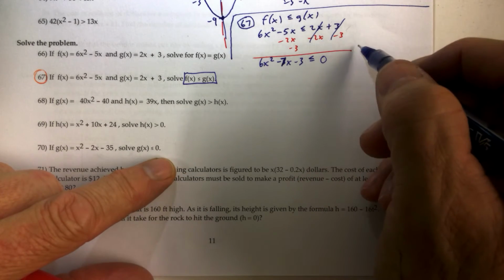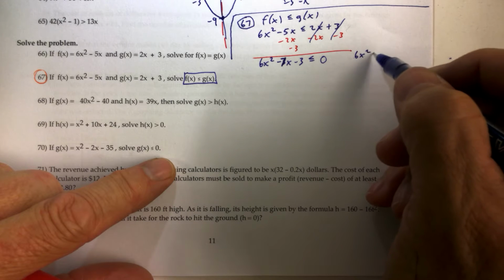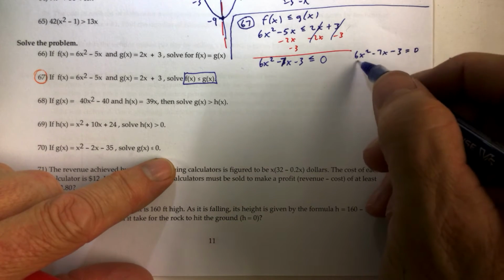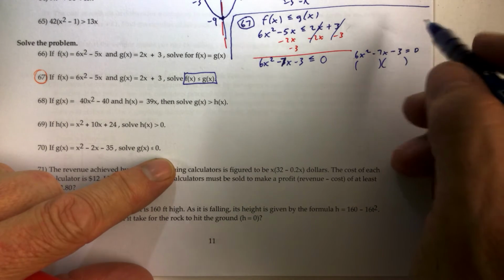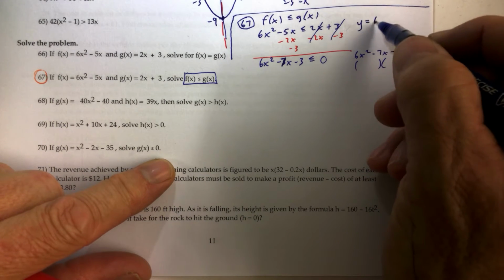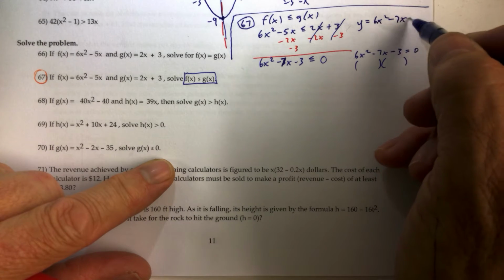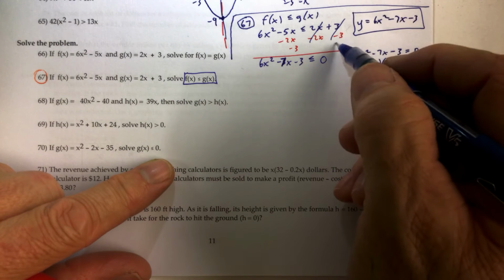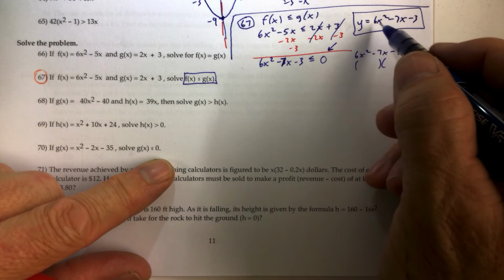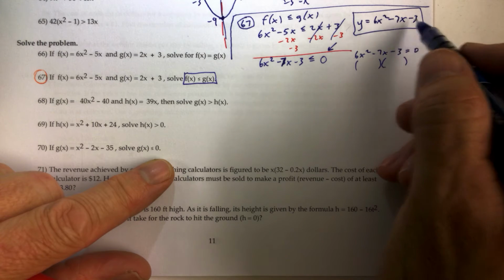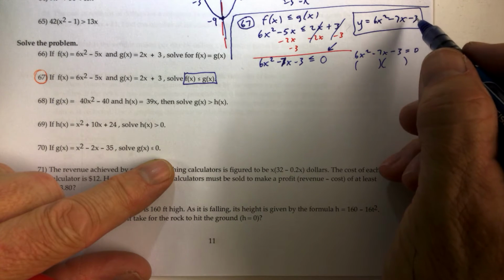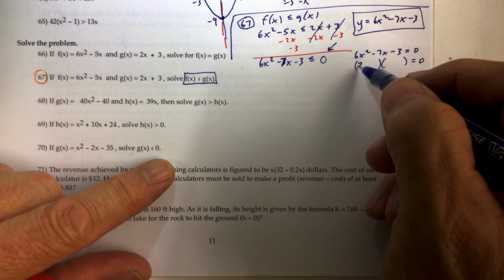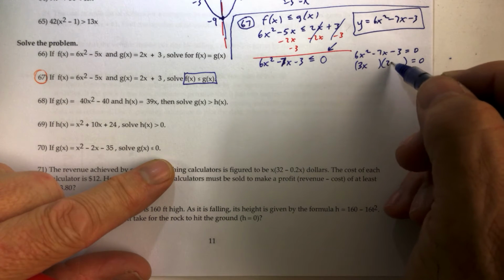If we figure out where 6x squared minus 7x minus 3 is equal to 0, then by factoring we would find the x-intercepts for the function y equals 6x squared minus 7x minus 3. So we're going to try to figure out the solution to this inequality by finding the x-intercepts of the corresponding quadratic function.